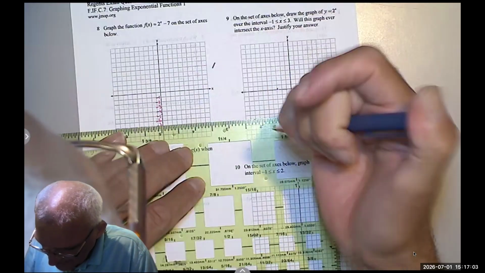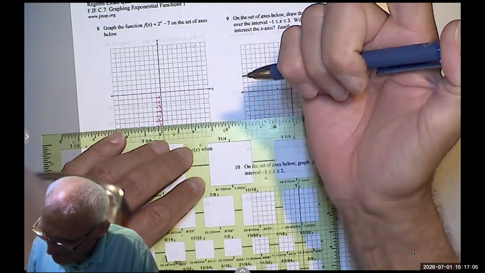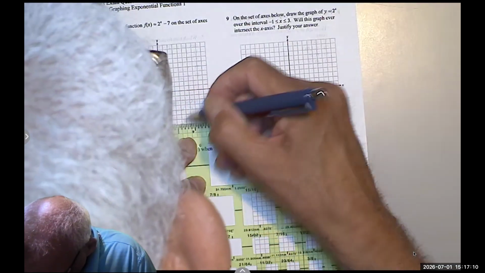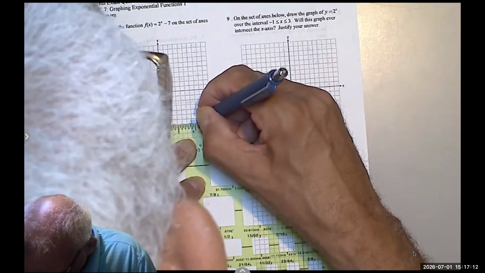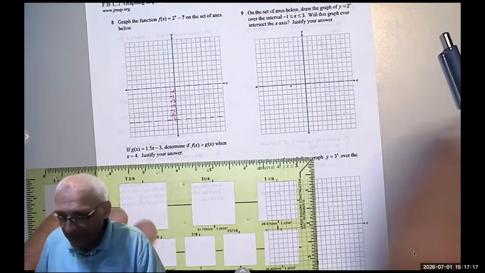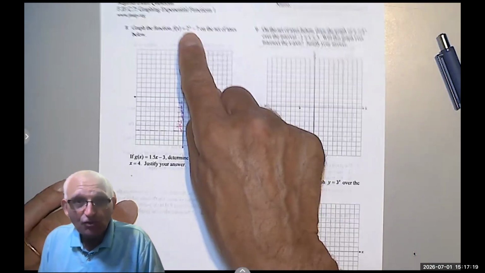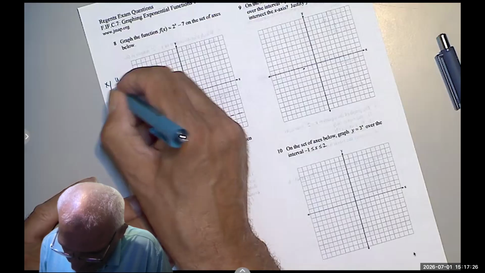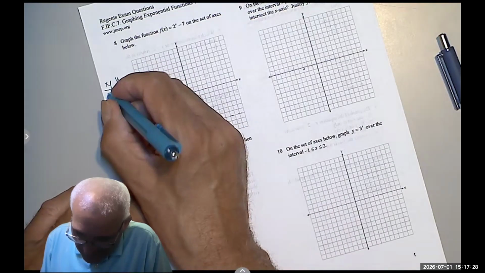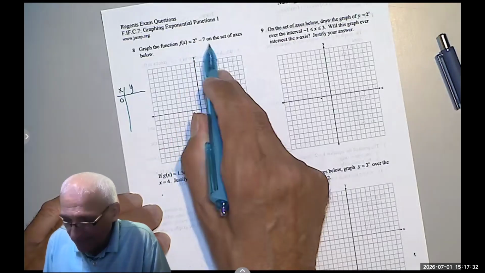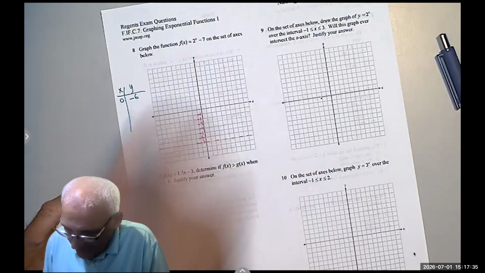Oh my God. I need to have something that is softer, it's not that brittle. So that's the asymptote. Okay, so I can plot 2 to the x and then subtract 7. When x equals 0, y would be 1, right? 2 to the 0 is 1, but I'm subtracting 7, so that would be negative 6.